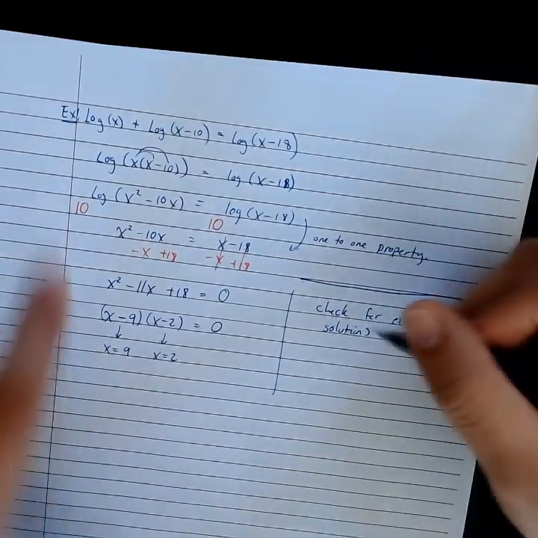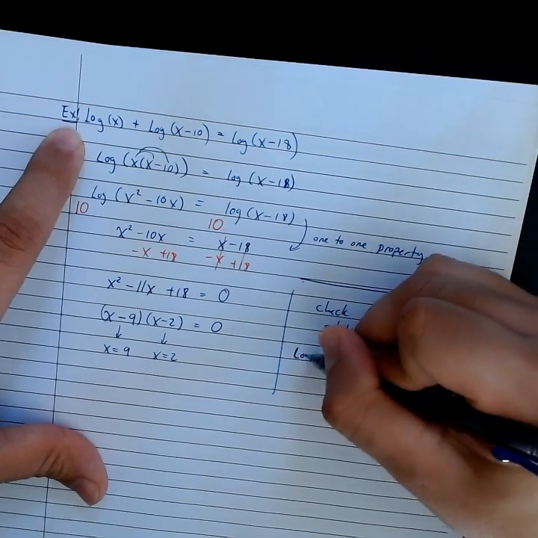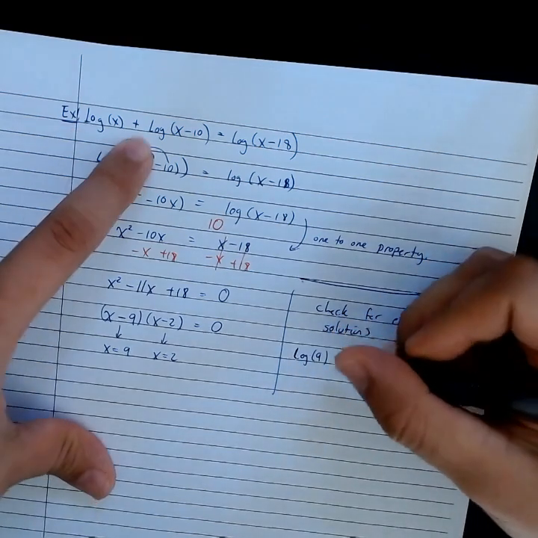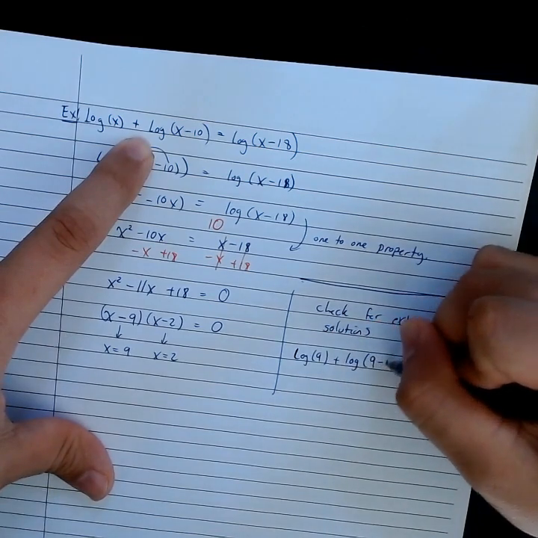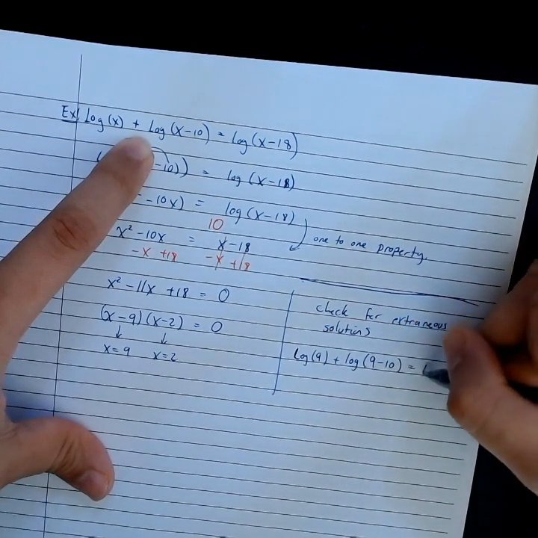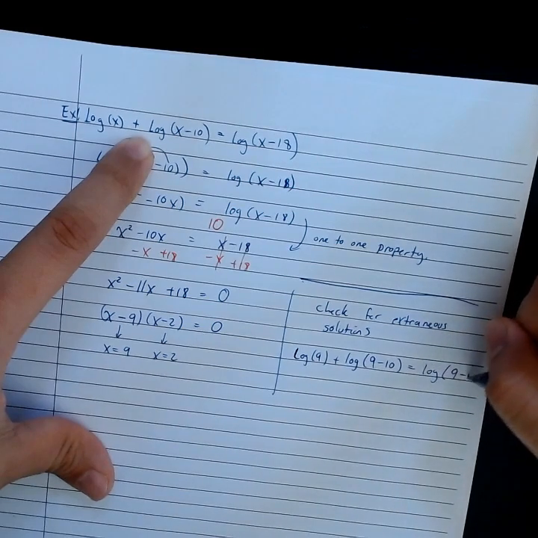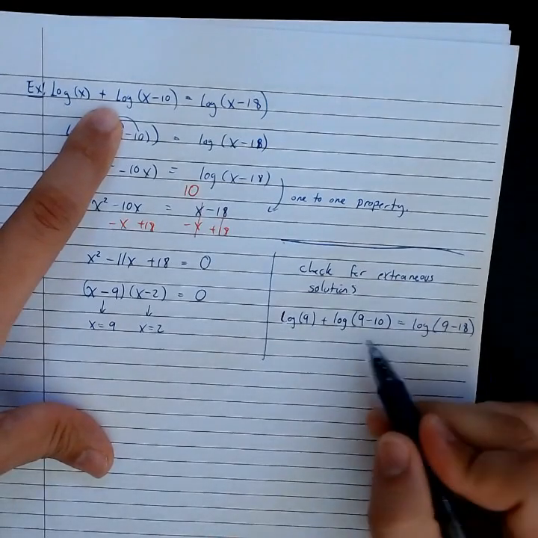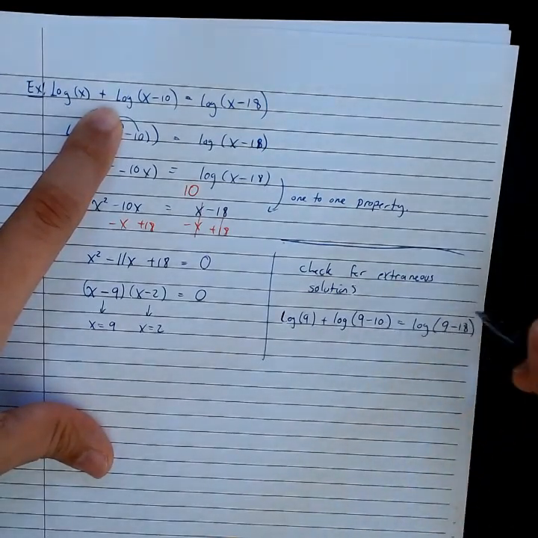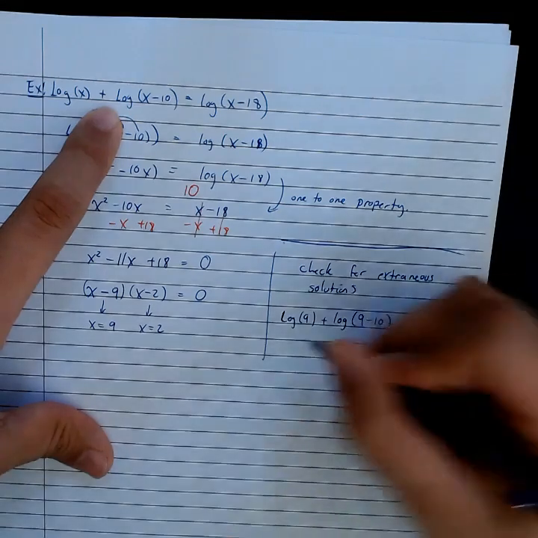All right, so let's try 9. That's going to be log of 9. Well, that's good so far. Plus log of 9 minus 10 is equal to log of 9 minus 18. And you see that that's already not going to work. Because here, that's going to give me negative 1, and that's going to give me negative 9.